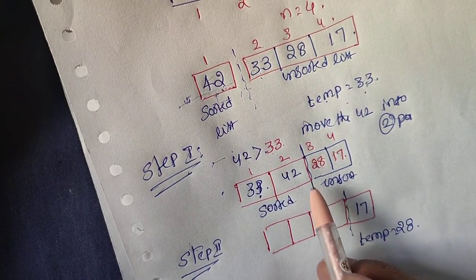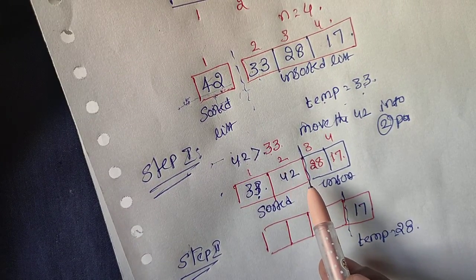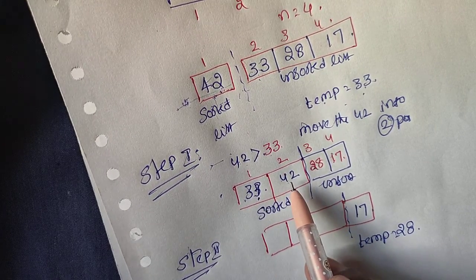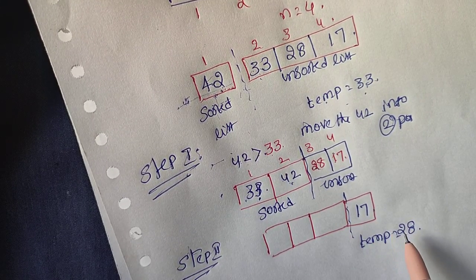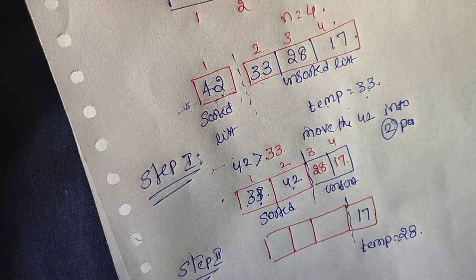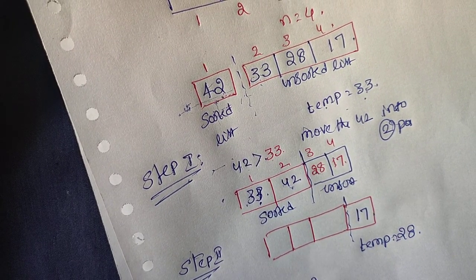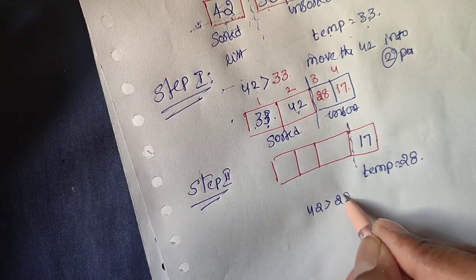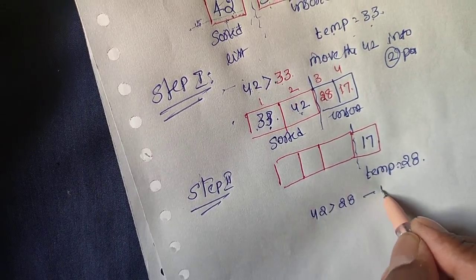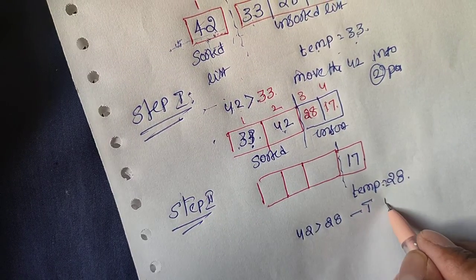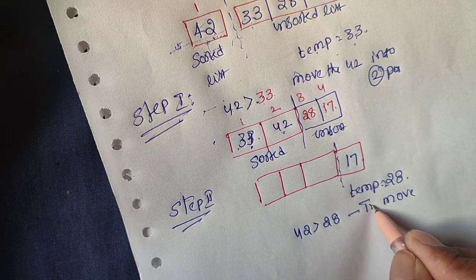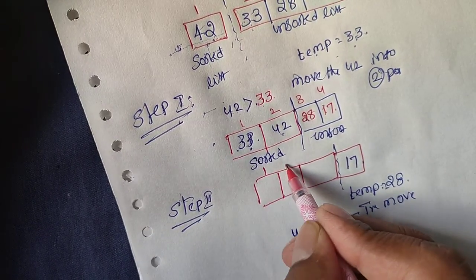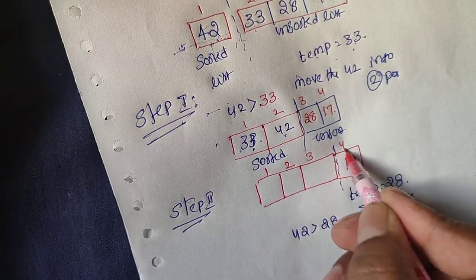In the previous topic, in the step, I told you that you must compare from right to left. So now we compare the right position value with 28. That means 42 is greater than 28. If it is true, what will we do? Move 42 into the third position. This is the first position, second position, third position and fourth position.